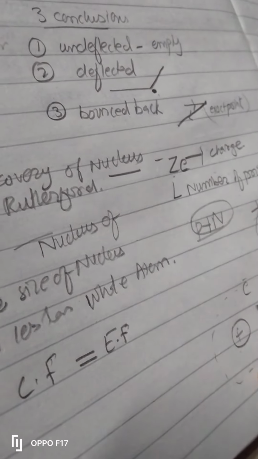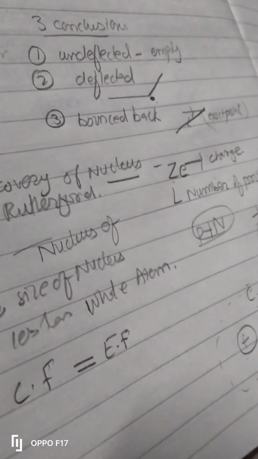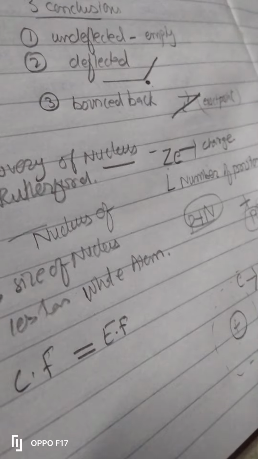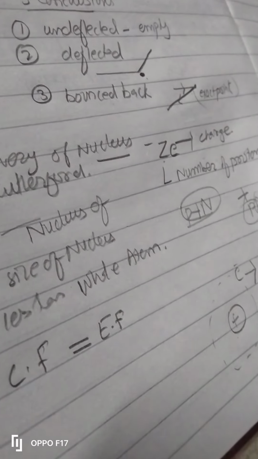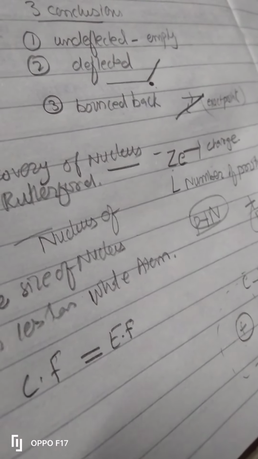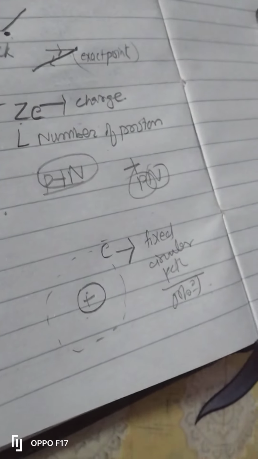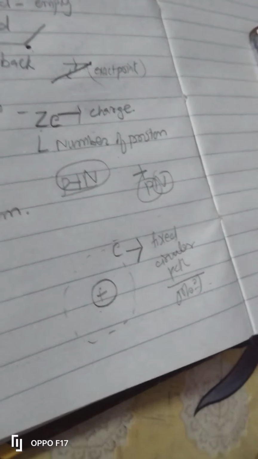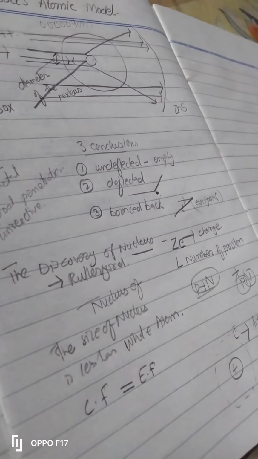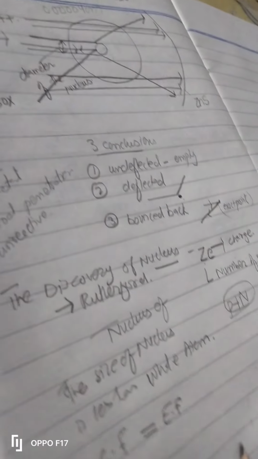So he said that the electron revolves around in a fixed circular path, which he called an orbit. So how is the centripetal force equal to the electrostatic force?